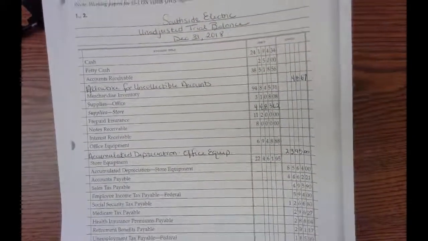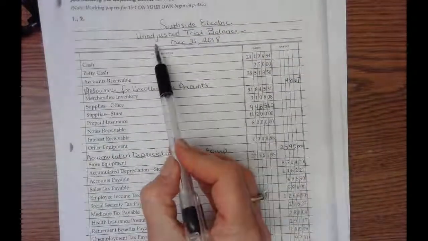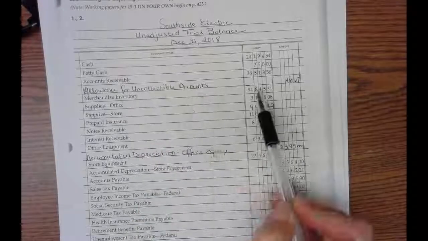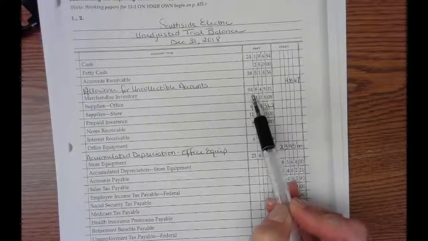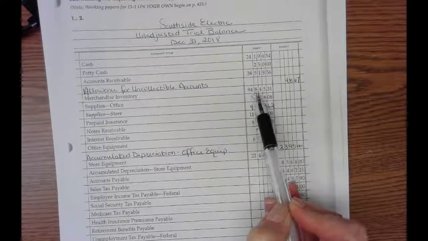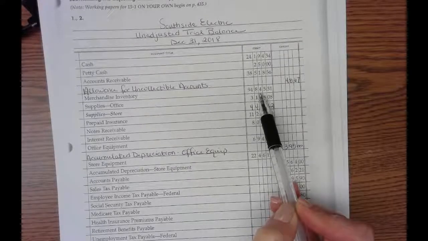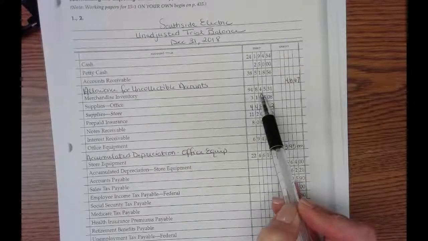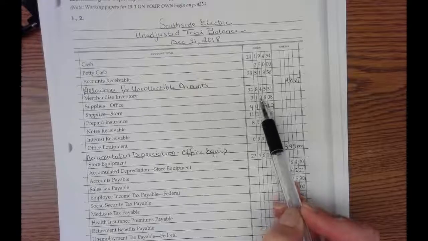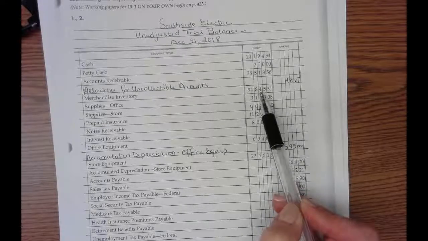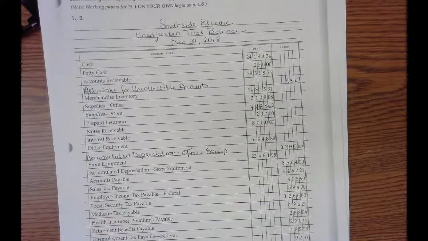If I come back to the first page of my unadjusted trial balance, I'm going to look at what our current or the beginning balance is for merchandise inventory. We started off with $94,845.31, and in the book it goes up to $96,471.25. To find the adjustment, we're still going to subtract and find our difference. That's the amount we're going to use.